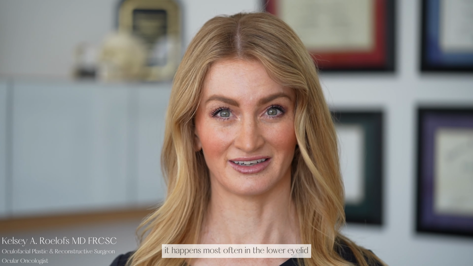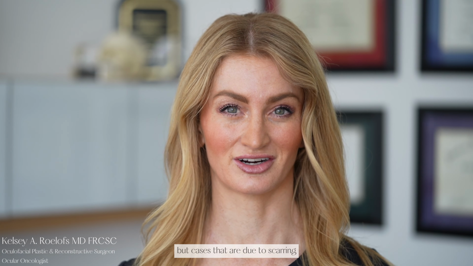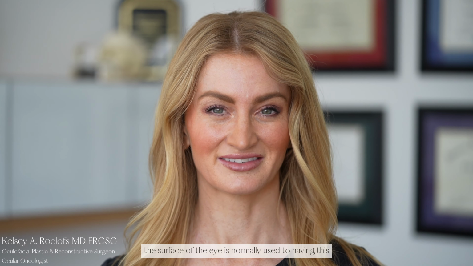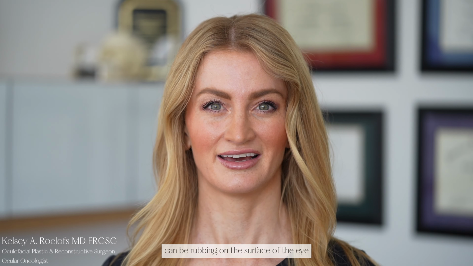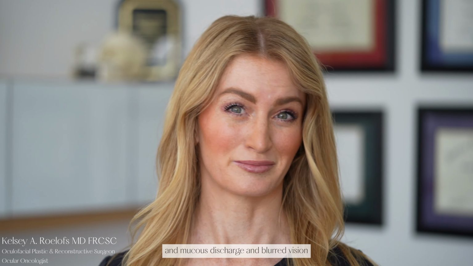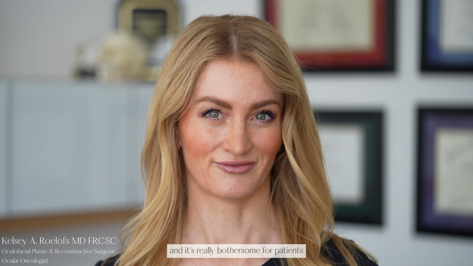It happens most often in the lower eyelid, but cases that are due to scarring can involve the upper eyelid as well. And patients with entropion present with a lot of irritation. As you can imagine, the surface of the eye is normally used to having this nice, smooth mucous membrane blinking, right? That's what lines the backside of the eyelid, is the conjunctiva. But in the case of entropion, the eyelashes are rubbing, the keratinized skin from your lower, or in some cases your upper eyelid, can be rubbing on the surface of the eye, and this causes a lot of irritation. That can give you redness and mucus discharge and blurred vision, and it's really bothersome for patients.